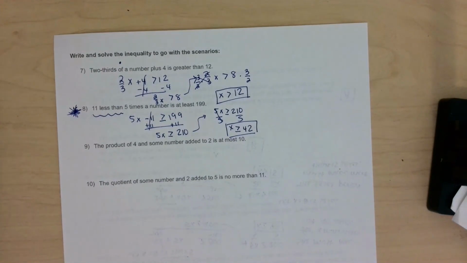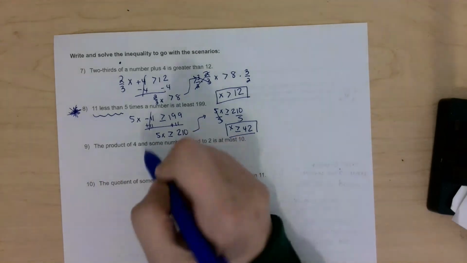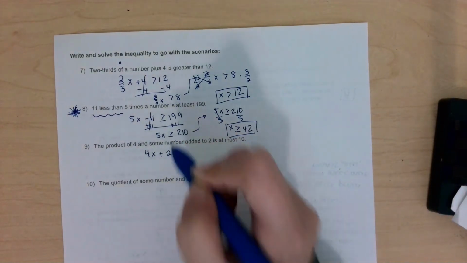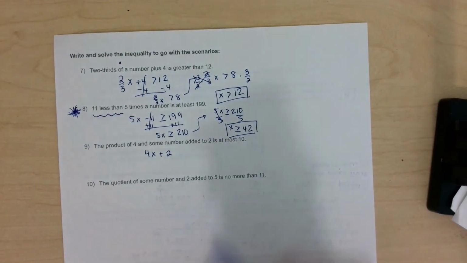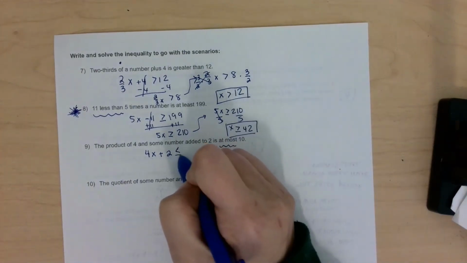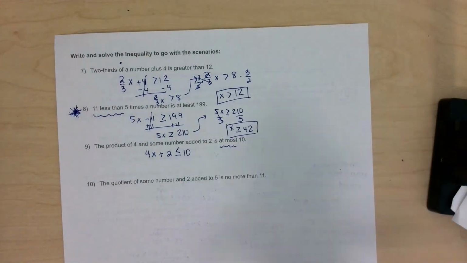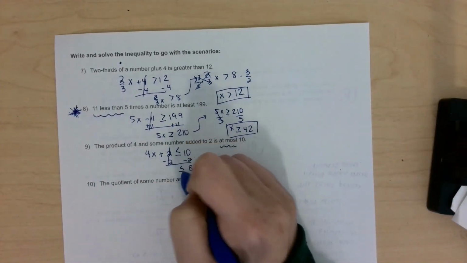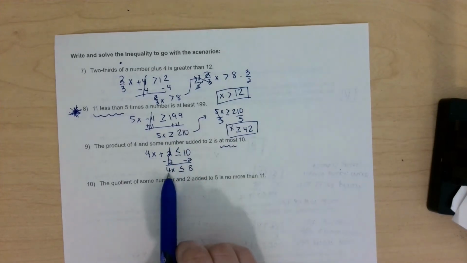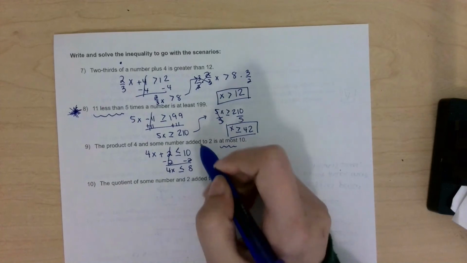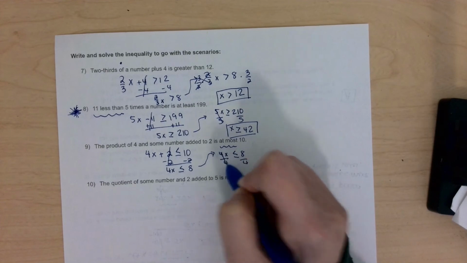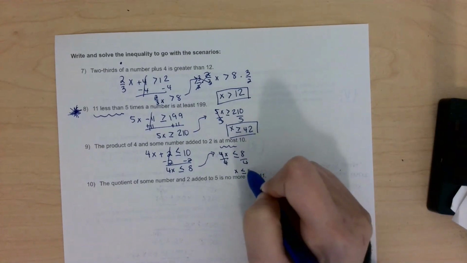Number 9 says the product of 4 and some number added to 2 is at most 10. So the product of 4 and some number, so 4 times a number, added to 2, so plus 2, is at most 10. So at most means less than or equal to 10. It can't be more than 10, so it has to be less than or equal to 10. And now we're going to subtract 2 on both sides, and we get 8 on the right, then we have 4x is less than or equal to 8. In continuing to solve this, we're going to divide both sides by 4 to get x is less than or equal to 2.